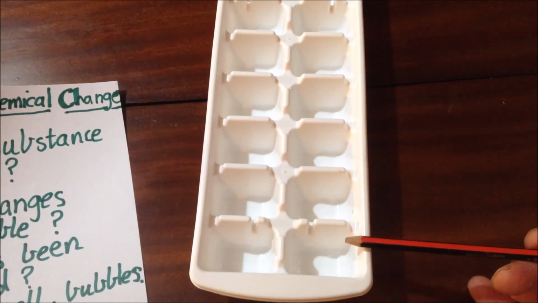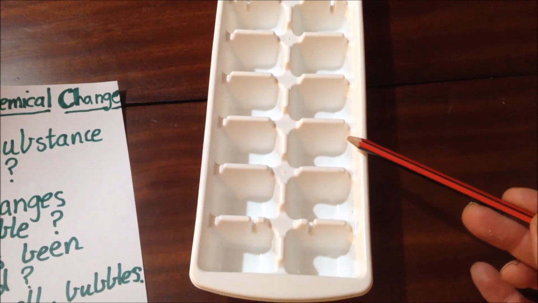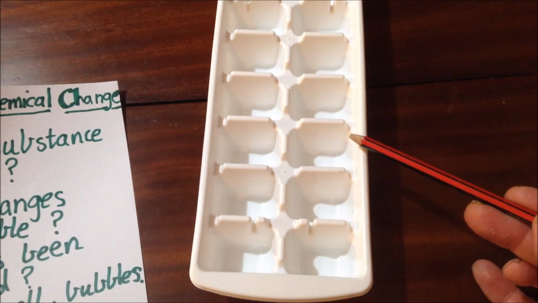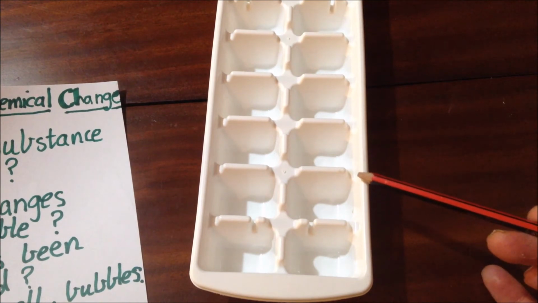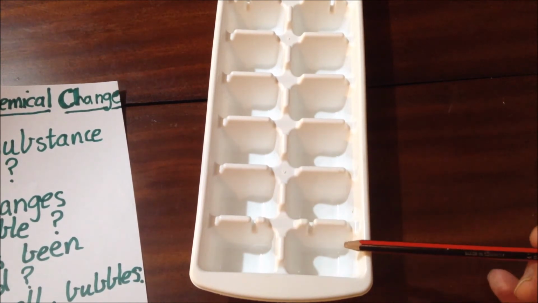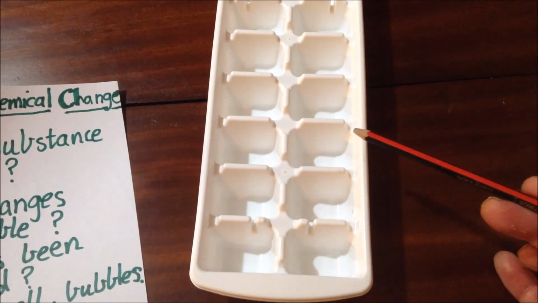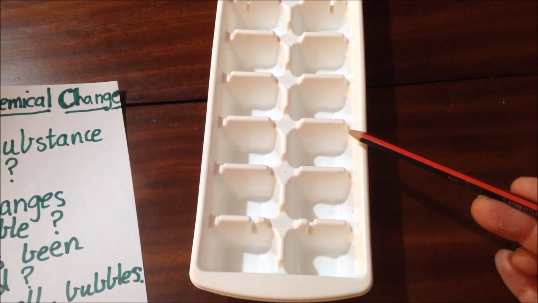The idea is to select 5 different ice blocks and think of different ways to melt them. And we're going to try and find out the quickest way to melt an ice block. So it'll be a case of timing each one, but follow the instructions on this page and you'll be able to do this activity quite easily.